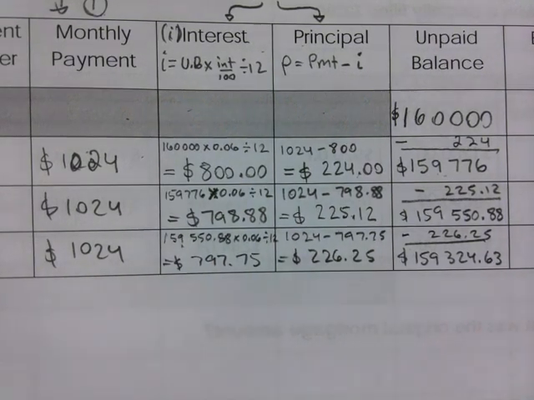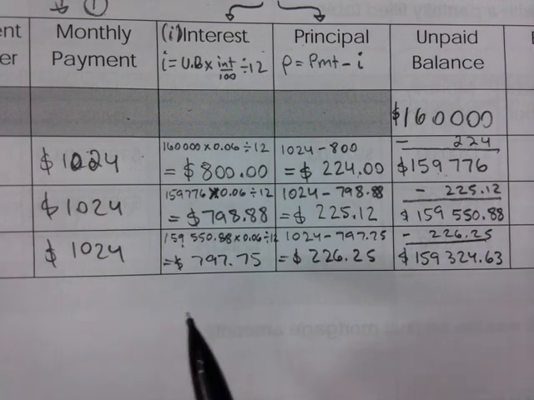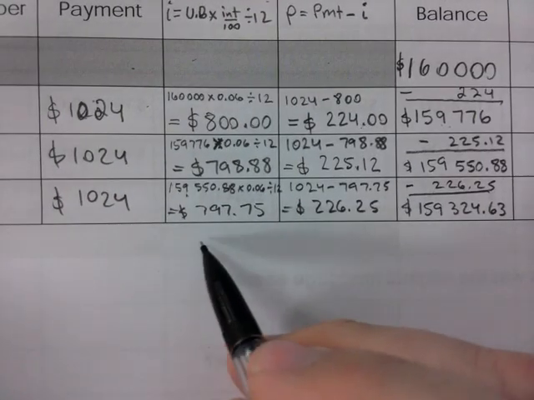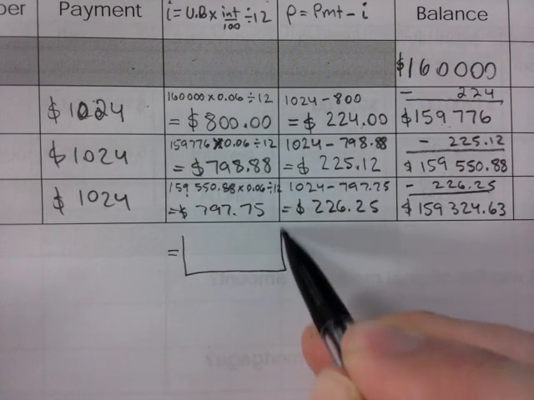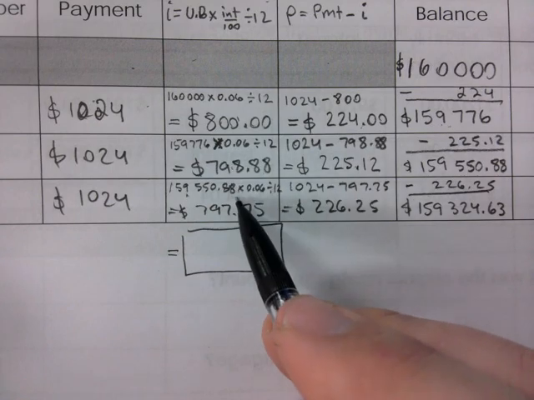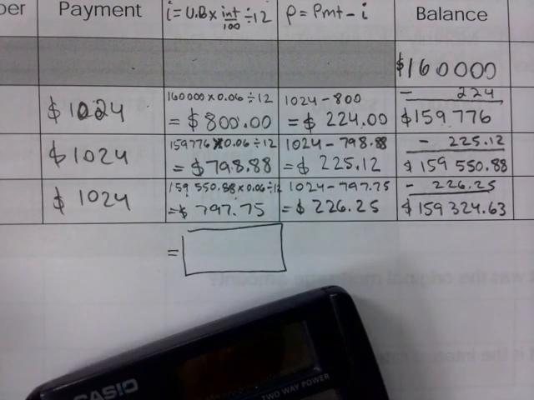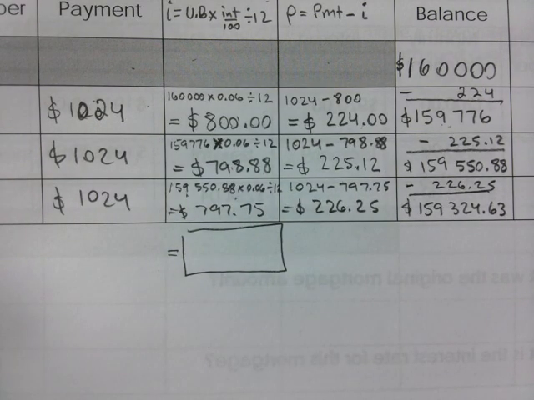So after 3 months, you still owe quite a bit. How much interest did you pay over 3 months? If you add up all these three values here, I actually did that already.